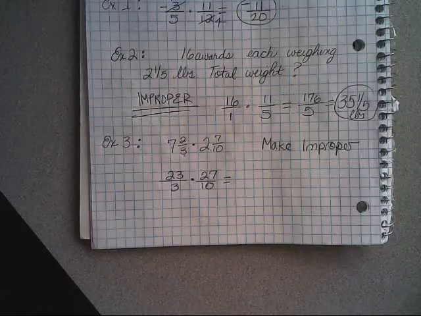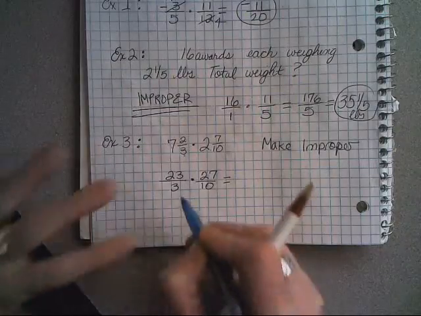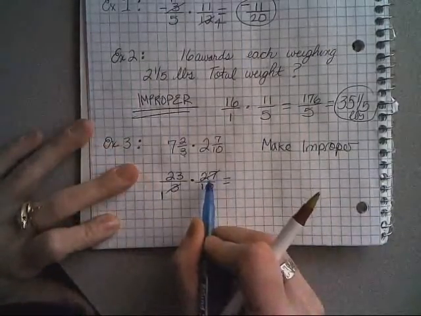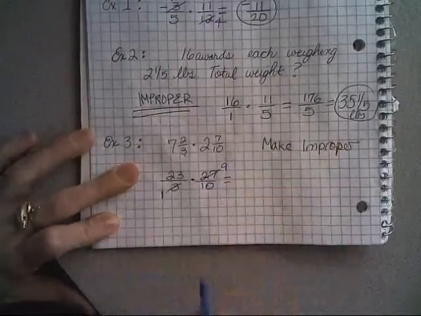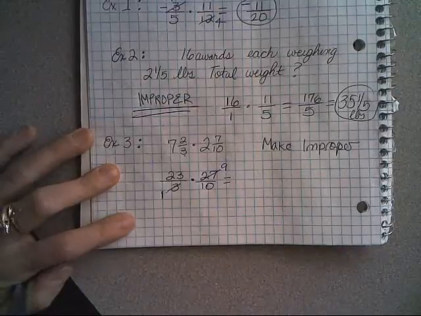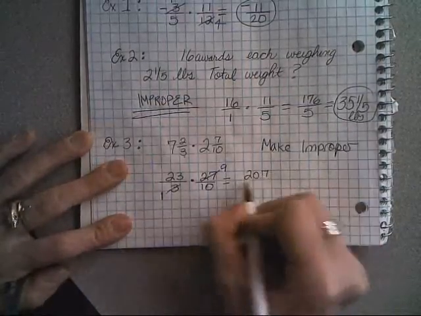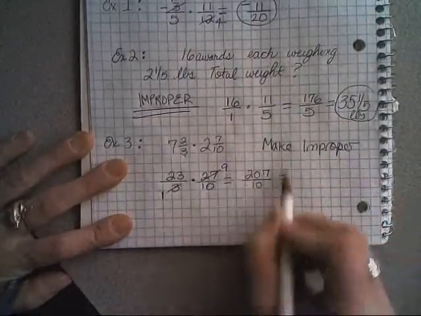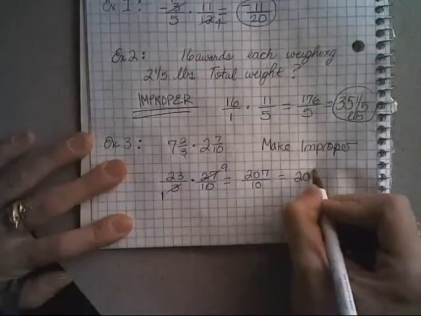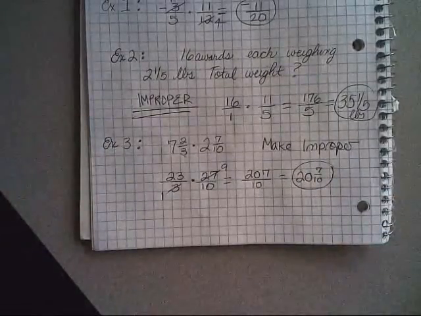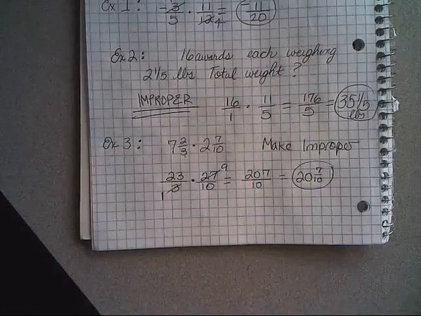Can anything reduce? Go ahead, Emma. By a factor of 3, right? 3 becomes a 1. 27 becomes what? 9. Holy macaroni. What's 23 times 9? Say again? 207? 207. 10 times 1. 20 and 7/10. If you do not give it to me in a mixed number, I have to mark it wrong. I'll write reduce, or I'll write simplify, or I'll write improper, or I'll just make a frowny face, depends on my mood.